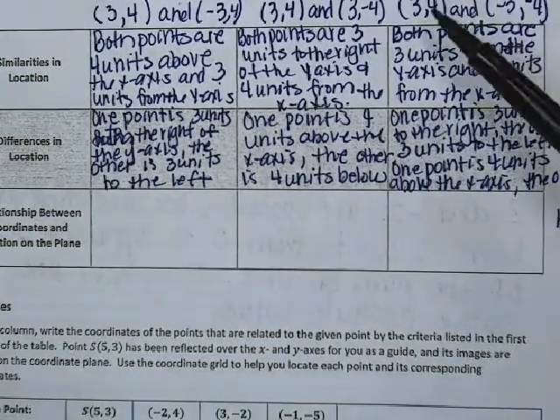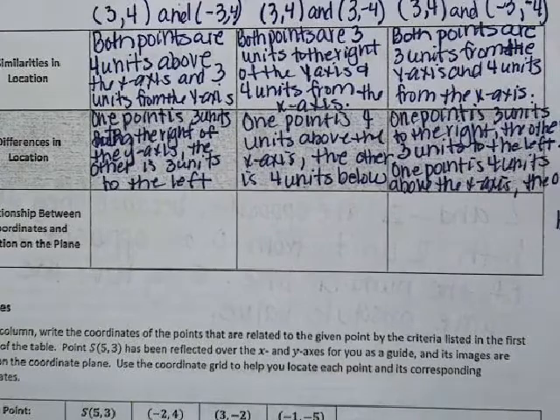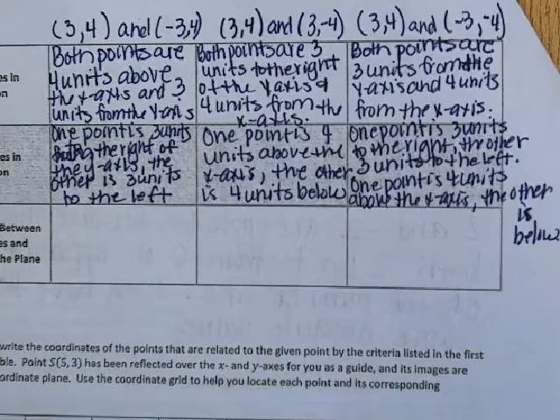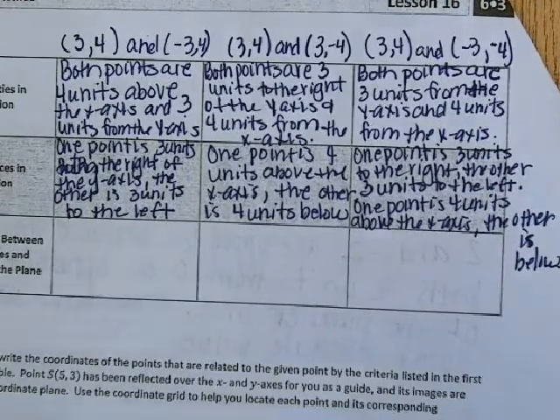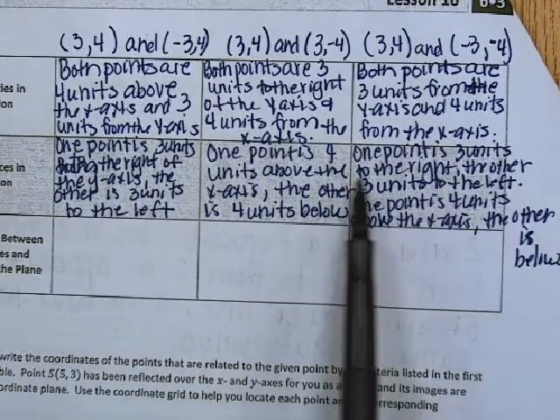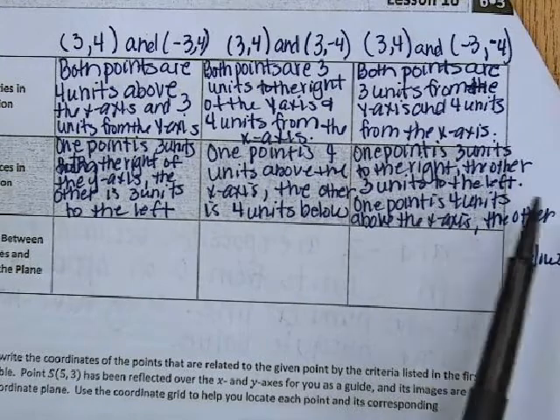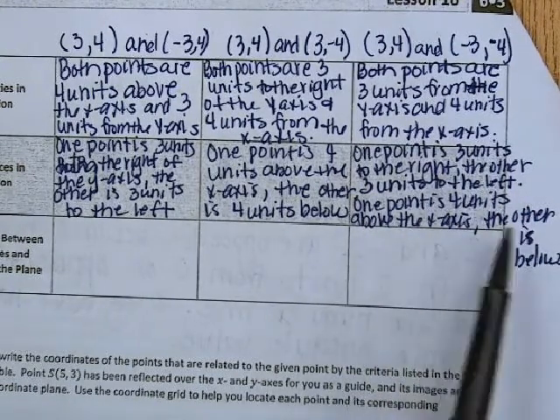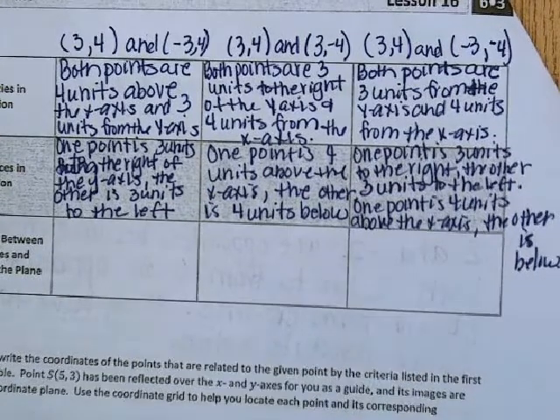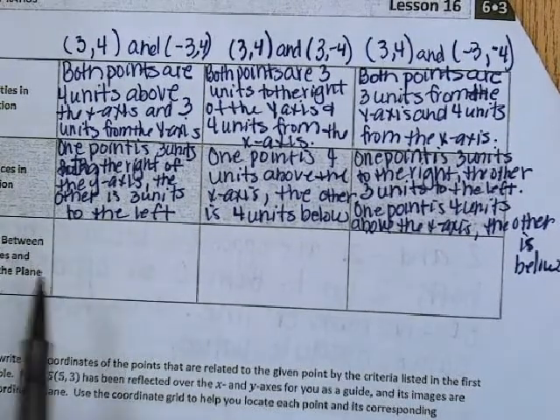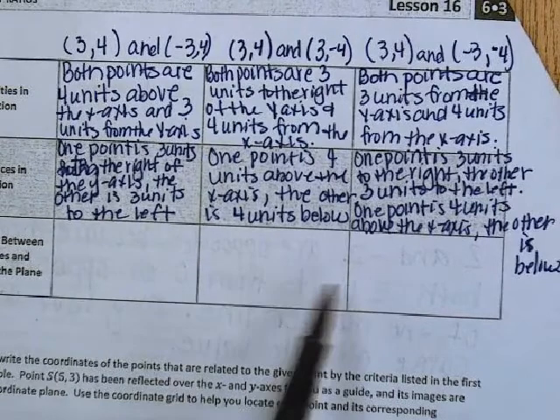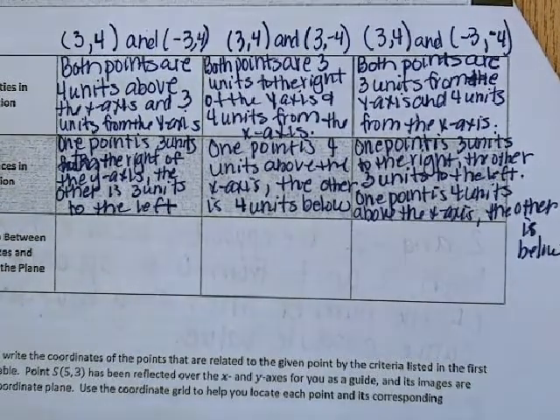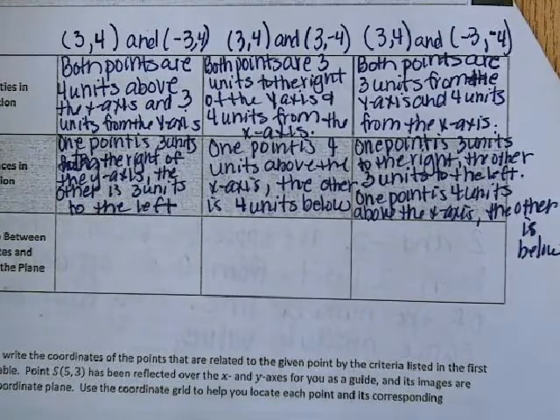And then for 3, 4 and negative 3, negative 4, we notice the most differences. And I actually had to go outside my box because it's kind of a lot of writing. One point is 3 units to the right, the other 3 units to the left. One point is 4 units above the x-axis, and the other is 4 units below. So this last part, the relationship between, we're going to look at during the exercises rather than write in these boxes. So make sure you pause the video and get caught up on the writing before you move on to the exercises.